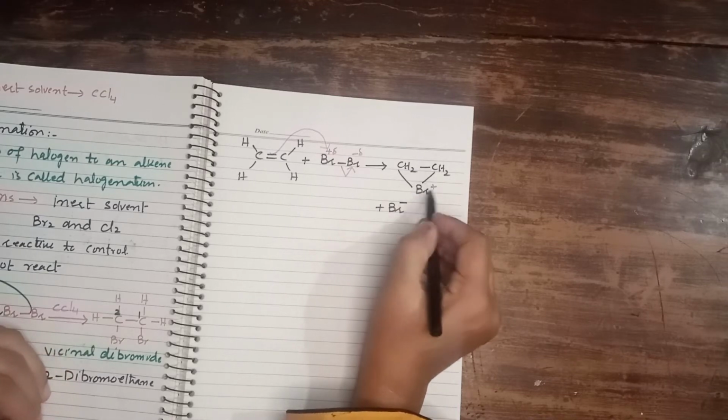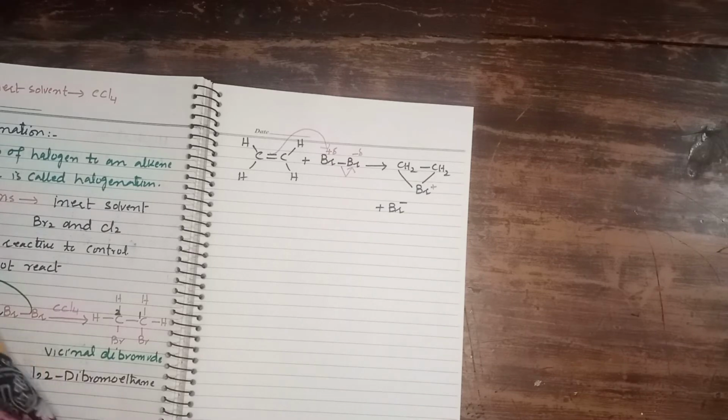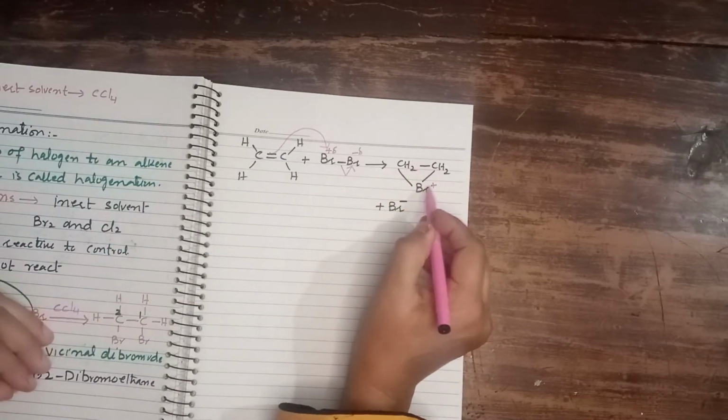Here students, you can notice this species which is formed is known as a cyclobromonium ion.